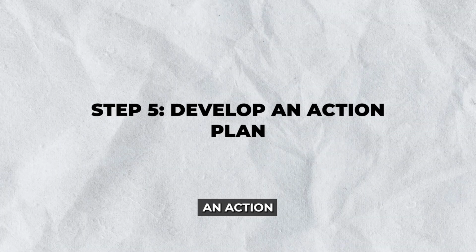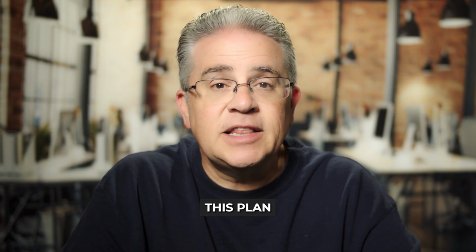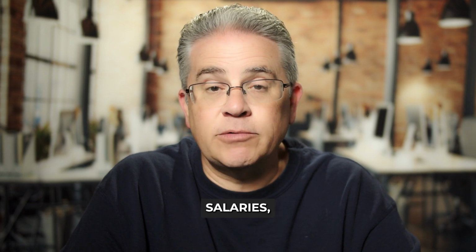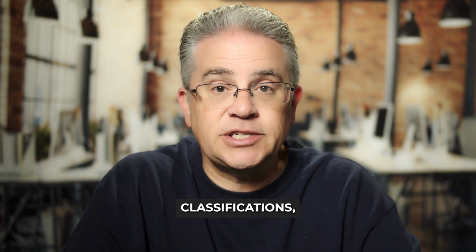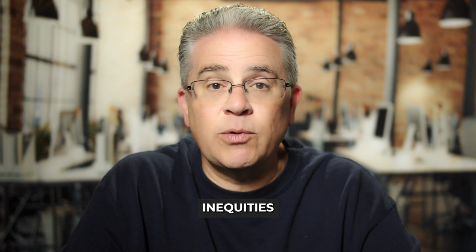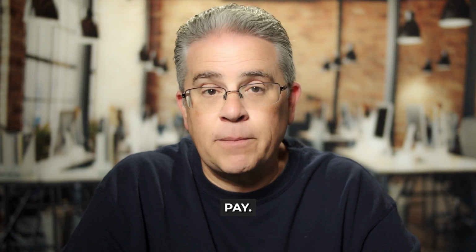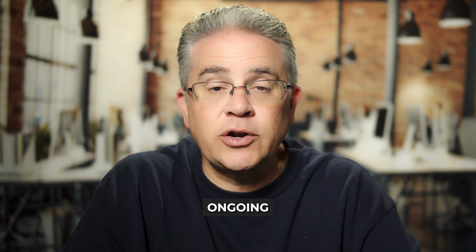Step 5. Develop an action plan. Once you've identified and understood the causes of pay disparities, develop an action plan to address them. This plan might include adjusting salaries, reevaluating job classifications, revising recruitment practices, or implementing bias training. Set clear goals for addressing inequities and outline specific steps your organization will take to ensure fair pay. Consider regular pay audits to monitor progress and ensure ongoing equity.